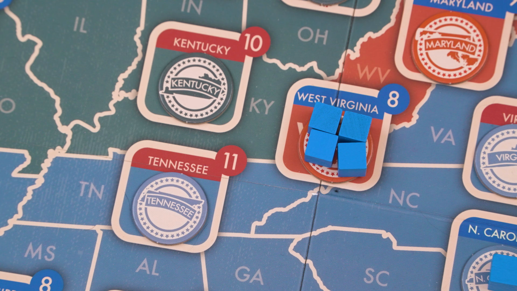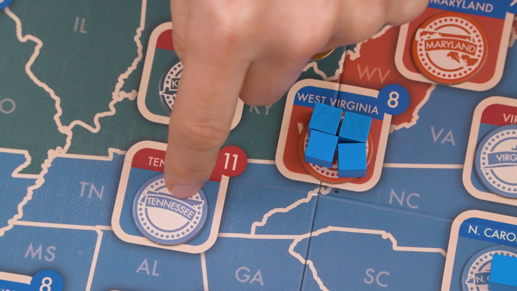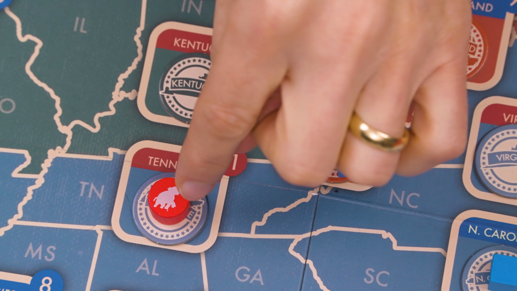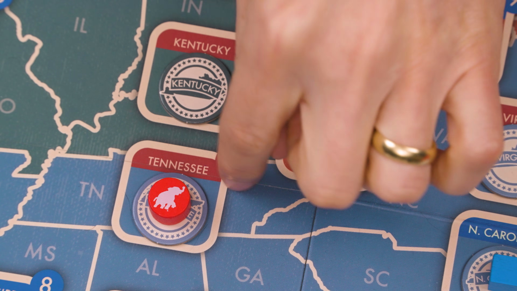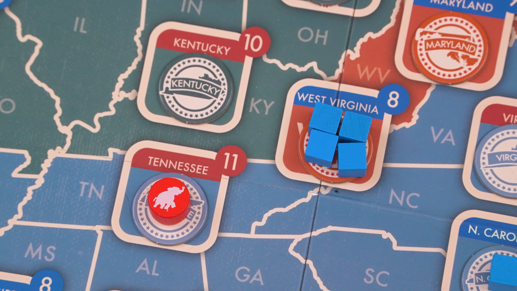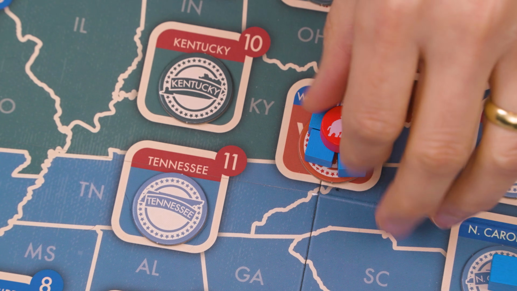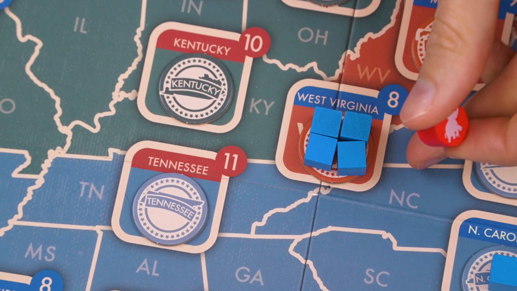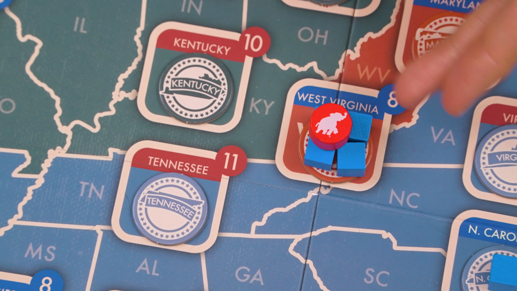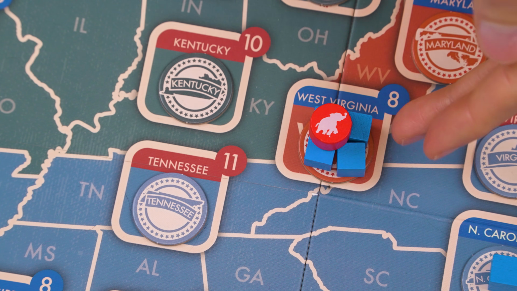Going back to support checks for a moment, no matter how many or how few cubes there are in a state, you must perform support checks there if your opponent's candidate token is in that state. So if Kennedy wanted to spend state support in Tennessee, they'd have to perform a support check. And that would also now be true here in West Virginia, even though Kennedy is actually carrying the state. So just to be able to add more blue cubes to this area would require a support check.